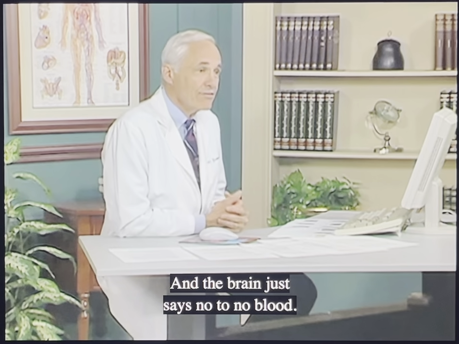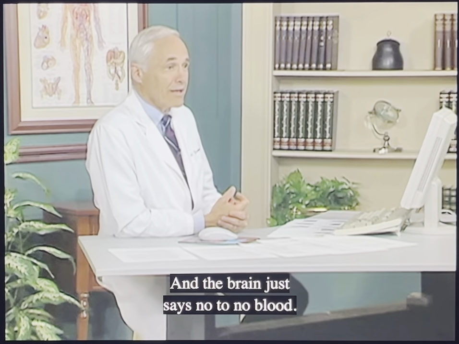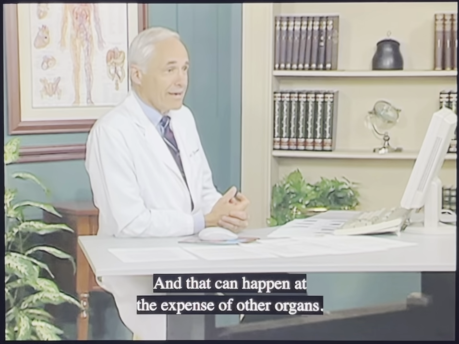And the brain just says no to no blood. And that can happen at the expense of other organs. It will shut down virtually every organ except the heart to get blood. If this is at the expense of your kidneys, so be it. The brain takes over first.